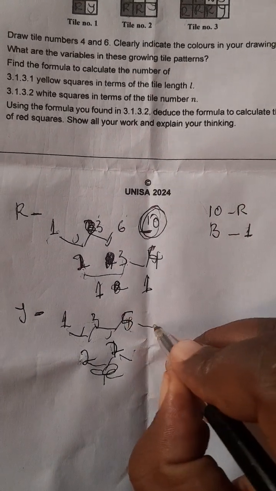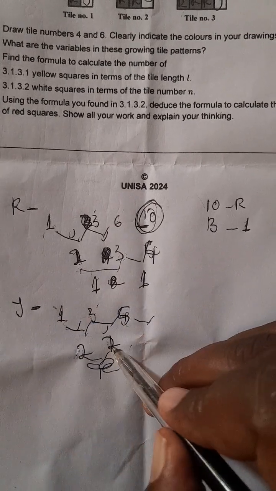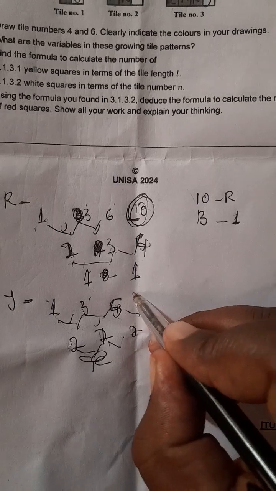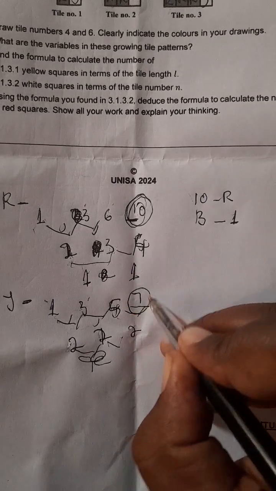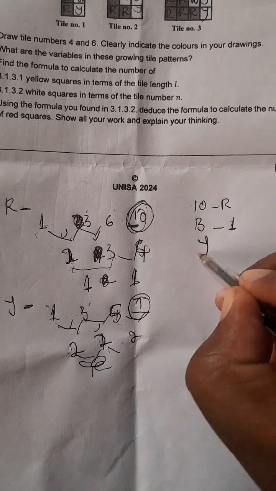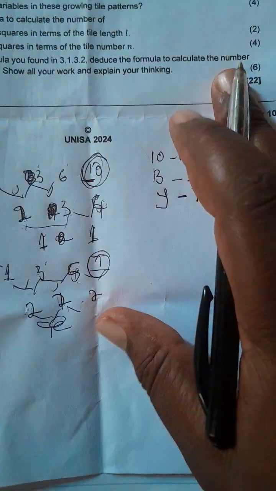So to get the next consecutive term here, remember 1 plus 2 is 3, and 3 plus 2 is 5. So the constant is still 2. 5 plus 2 is 7. So at party number 4, how many yellows are we going to have? We are going to have 7 yellows, right?